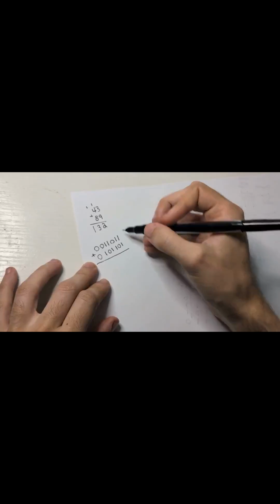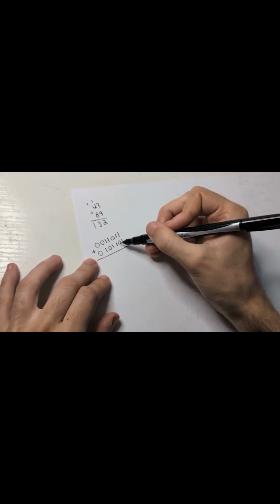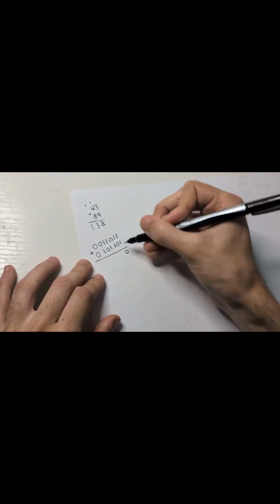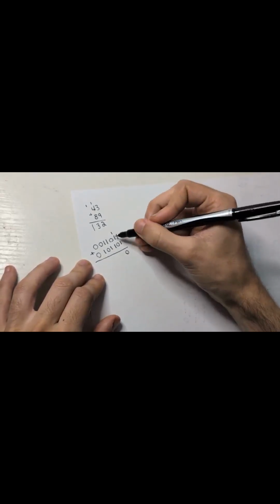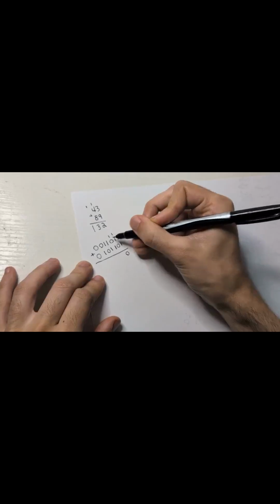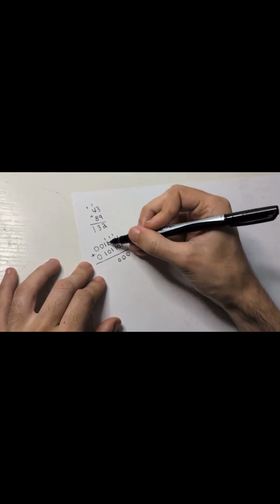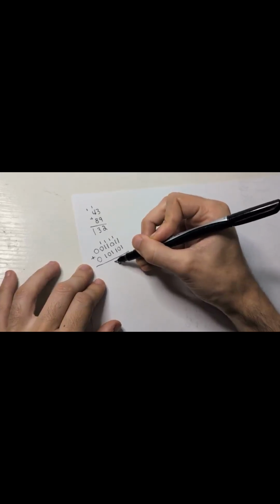And we're in base 2. So instead of 1s, 10s, 100s, we have 1s, 2s, 4s, 8s, and so on. So 1 and 1 is 1, 0, which is 2. 1 and 1 is 1, 0. And then 1, 1 and 1, we have 1, 1.